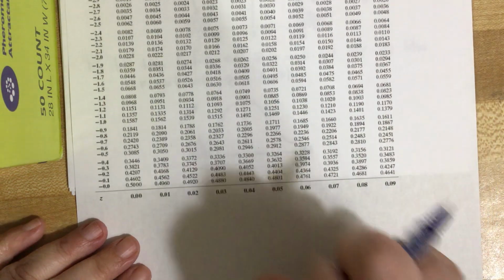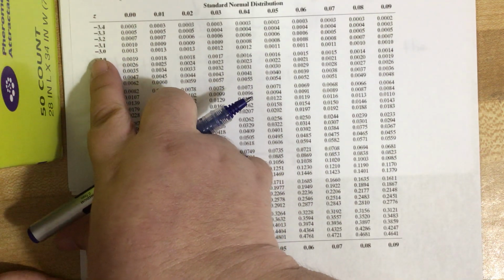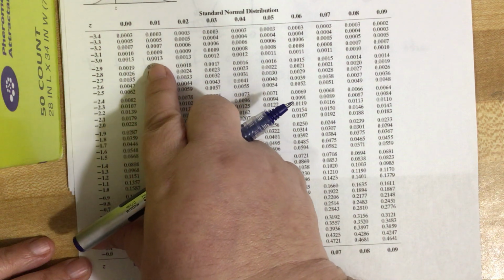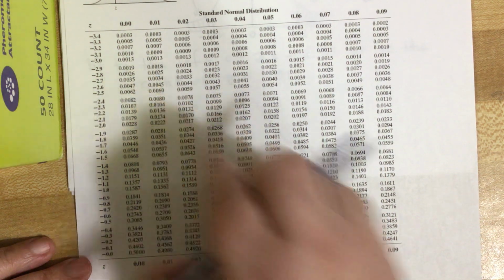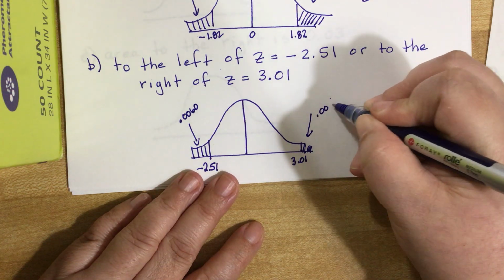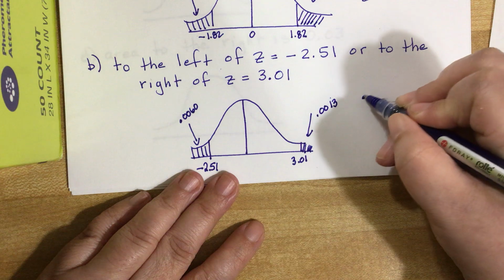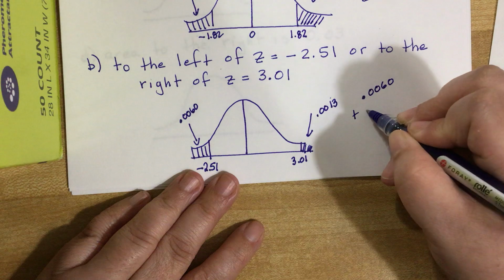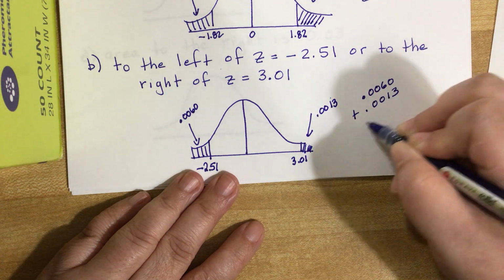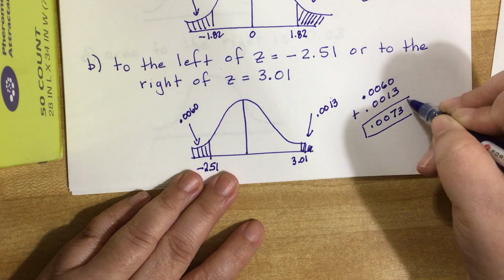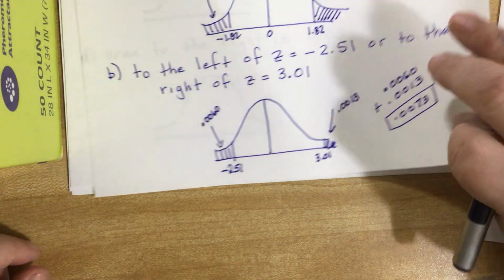Now, since this is a little tiny area and it's 3.01, I'm going to go ahead and use 3.01 in the negative chart because it's going to give me a tiny area. So that's going to be 0.0013. So that is this tiny area, 0.0013. So my answer is going to be the sum of those two things, 0.0060 plus 0.0013, which gives me 0.0073.